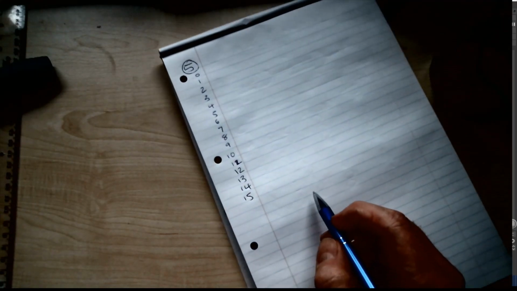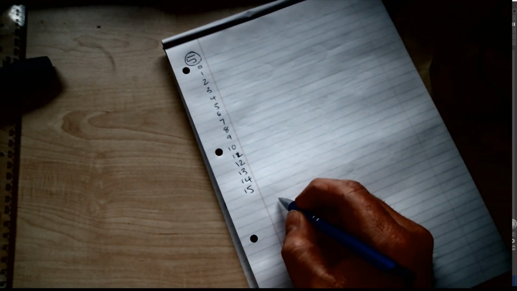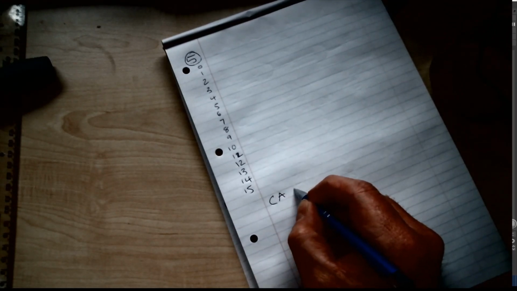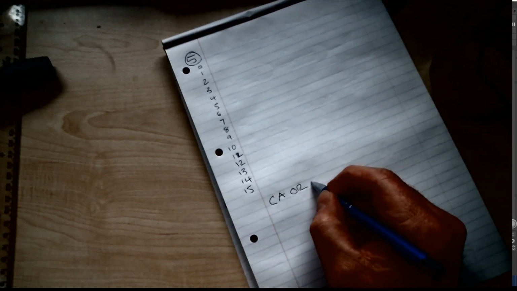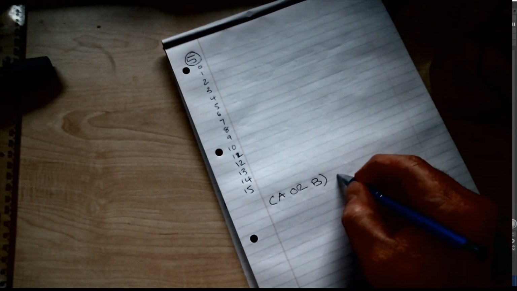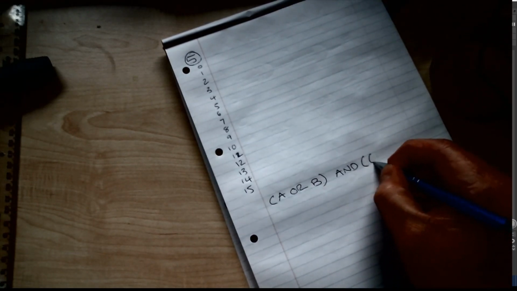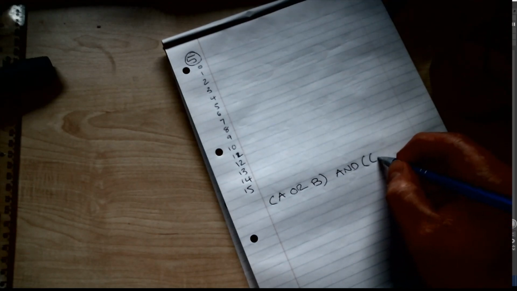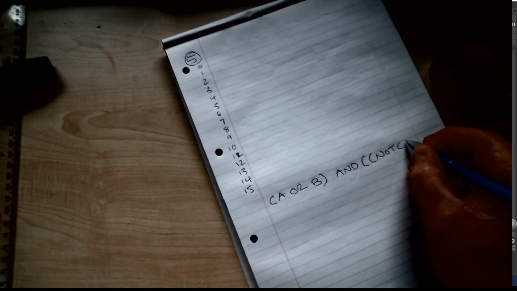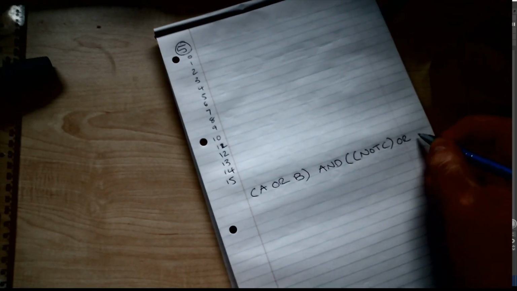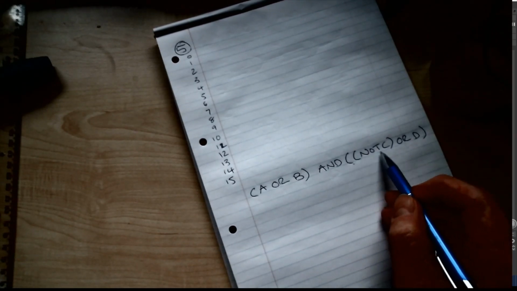But let's draw our circuit first. So the logical expression we're doing is A or B in brackets, and inside this second bracket we've got not C, or D. Okay, so this is more complex because we've got more inputs and this idea of nested logic here.